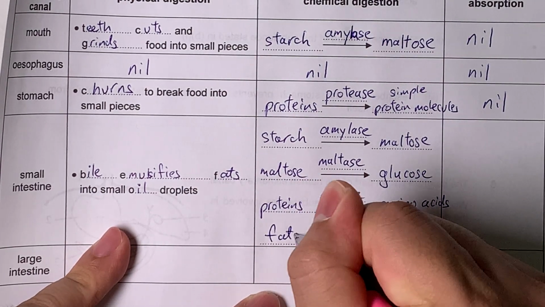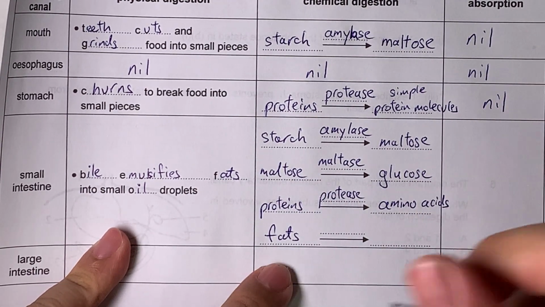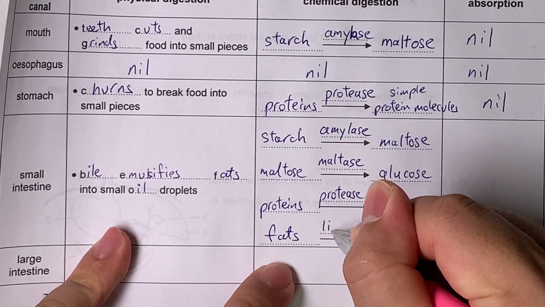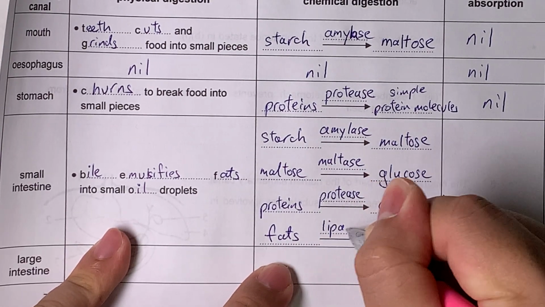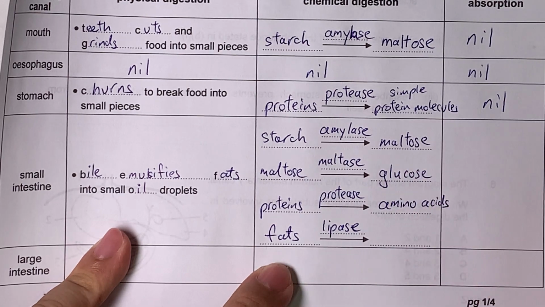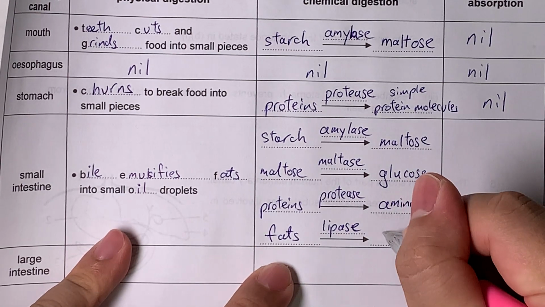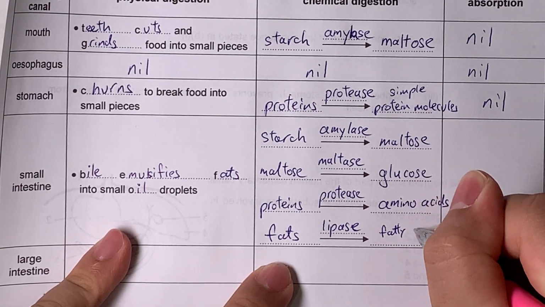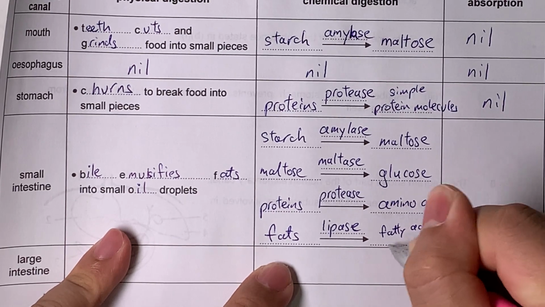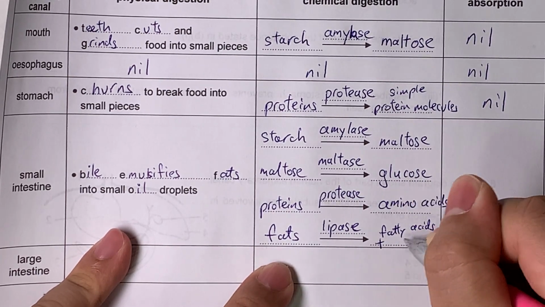Last one will be the fats. The fats are digested by lipase into fatty acids and glycerol.